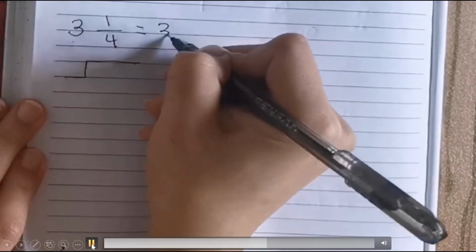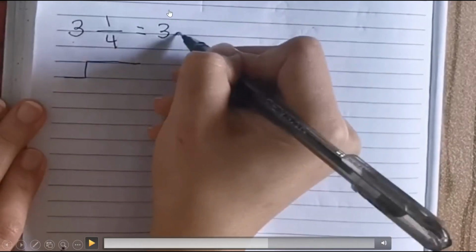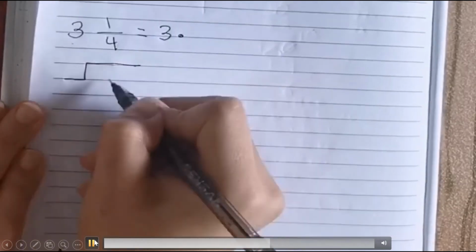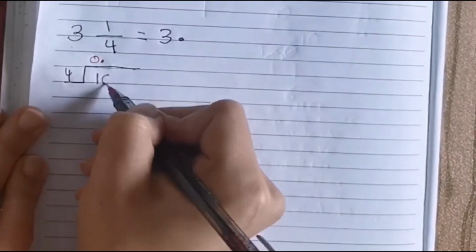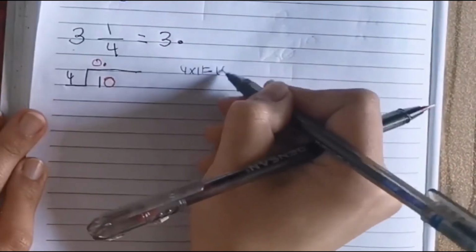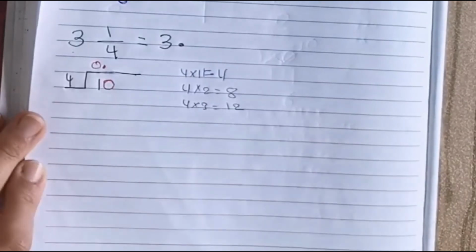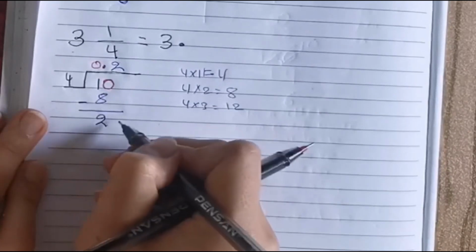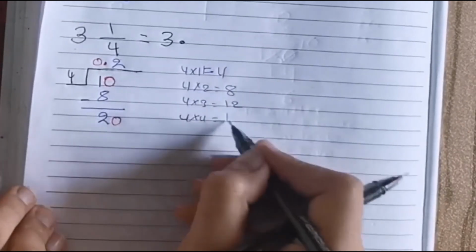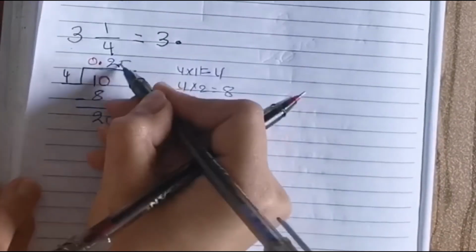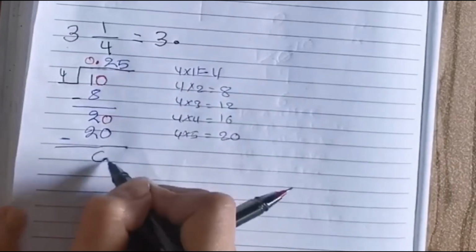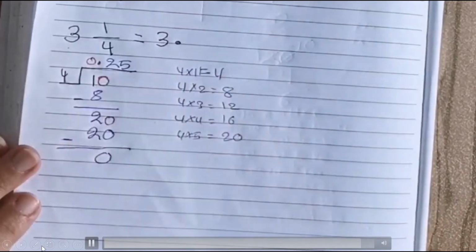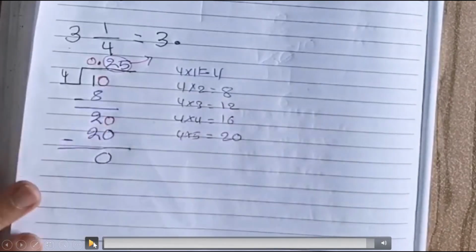Again, we are leaving 3 because it's a whole number before the decimal point and only work on 1 out of 4. 1 out of 4 equals 0.25.